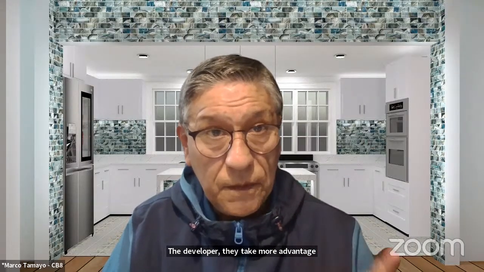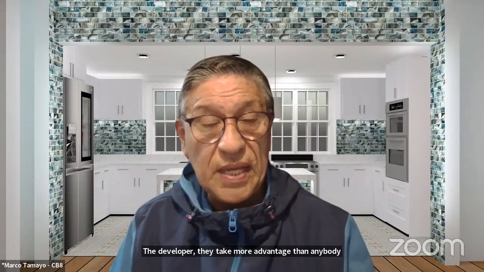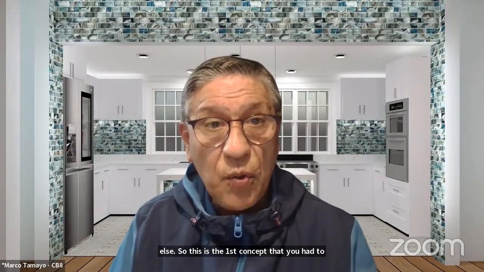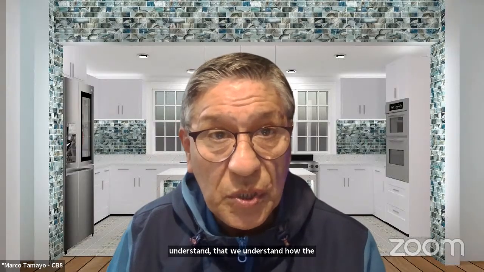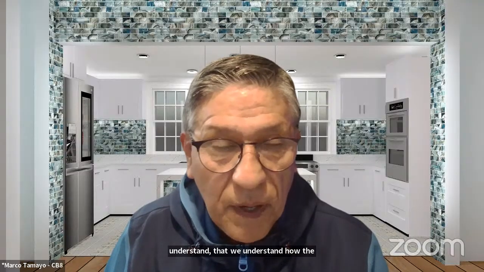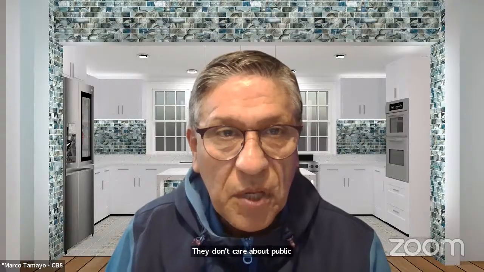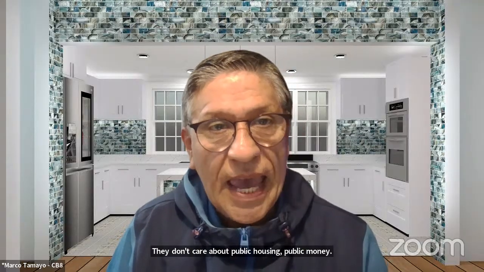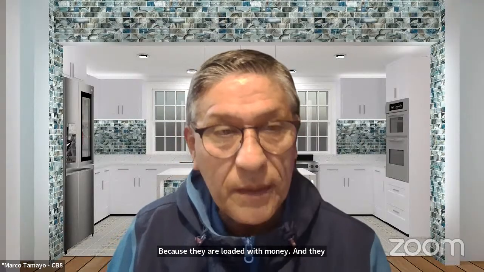So this is the first concept that you have to understand: how the developers in our community work. They don't care about public housing, public money, because they are loaded with money and they can do whatever they want.